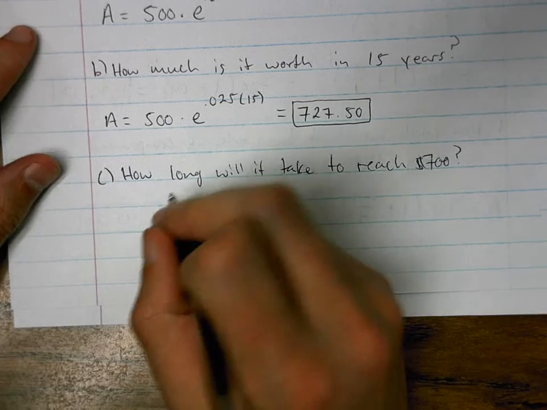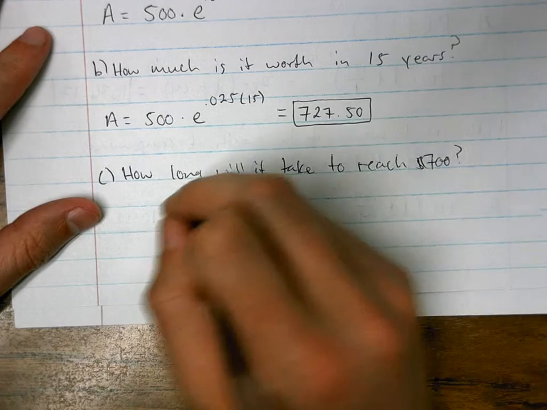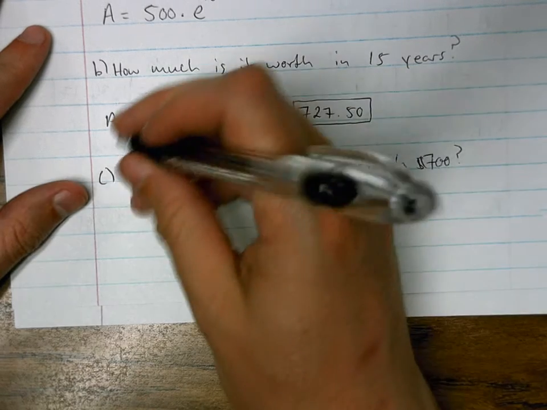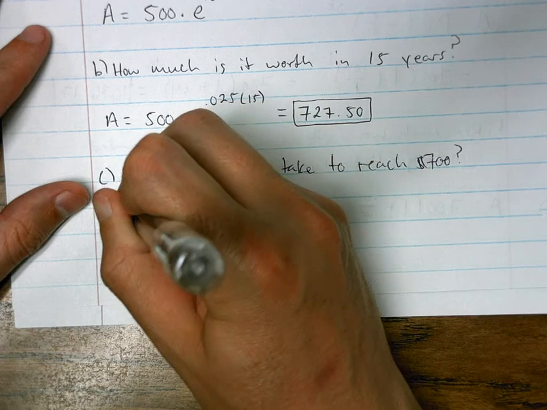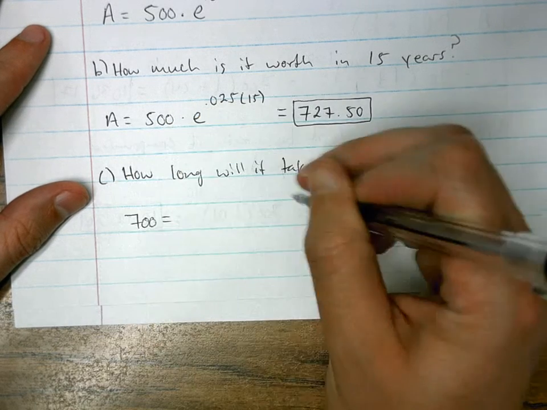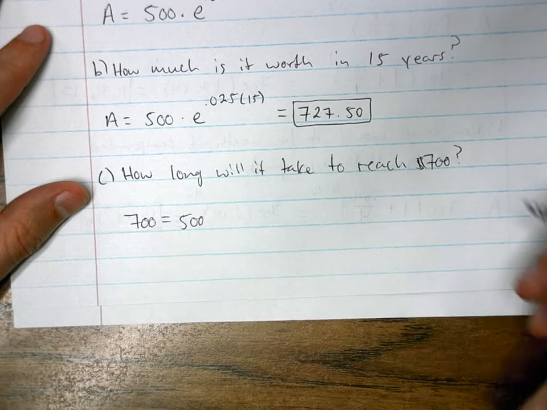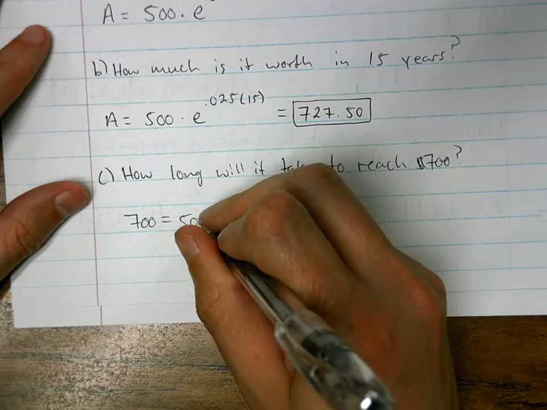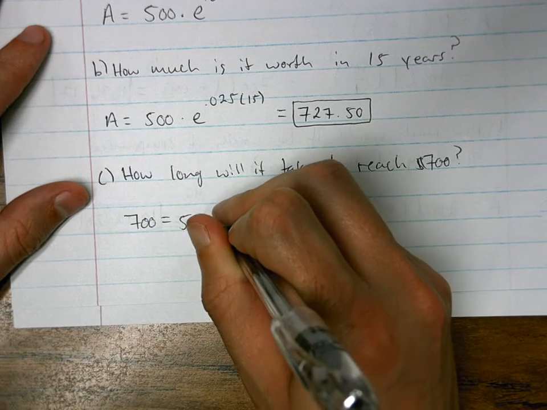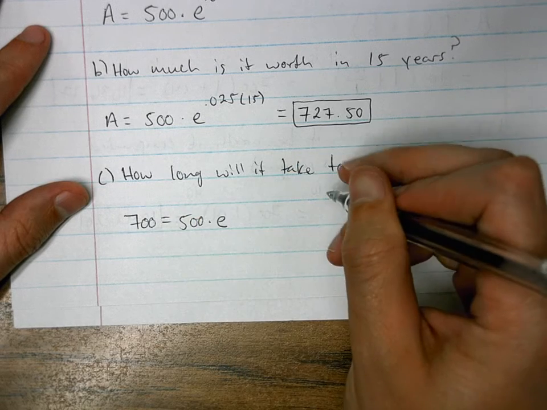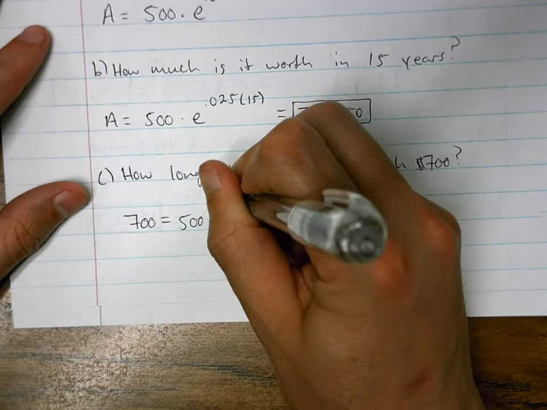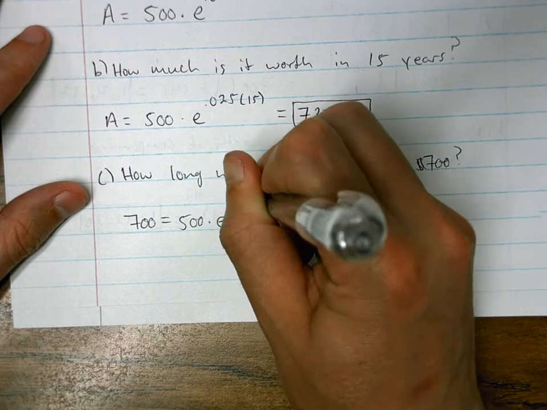So how long does it take to reach 700? So A is 700. Our principal was 500 times e to the 0.025 times t.